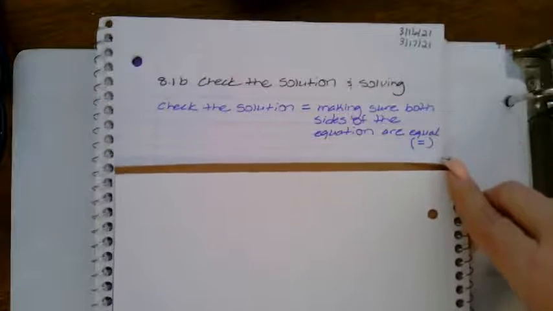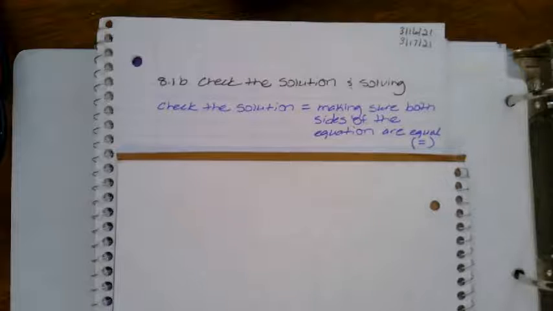All right, so when we're checking the solution of something, that means that we're making sure both sides of the equation are equal. And remember, we did this a few weeks back when we had the missing numbers and we had to fill those in. That's basically what checking the solution is, okay? This time it's going to give you a number and you're going to make sure that the equation is equal. All right, so write this down. Check the solution is making sure both sides of the equation are equal. If you need to pause, go ahead and pause right now, Miss Susie. And I'm going to move on.